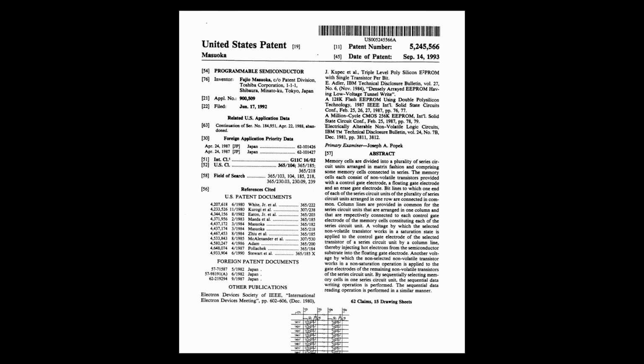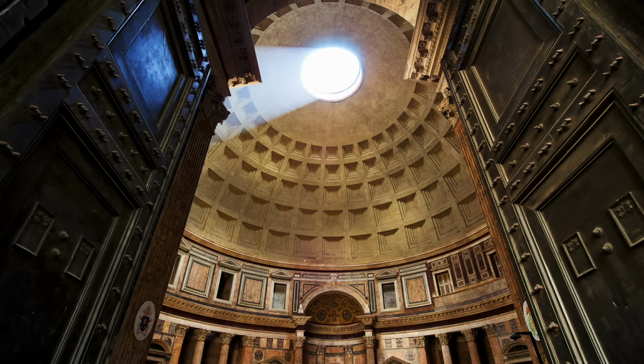The key difference between NOR and NAND is size, and that is tied to how memory cells are tied together. Here is a metaphor. Imagine NOR as like a spacious gallery of books. I myself like to imagine the Pantheon.